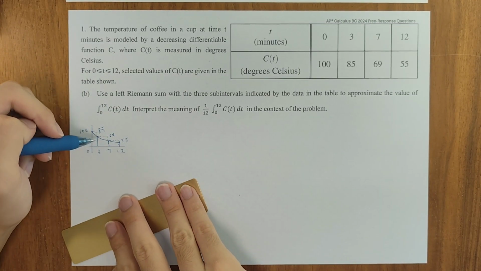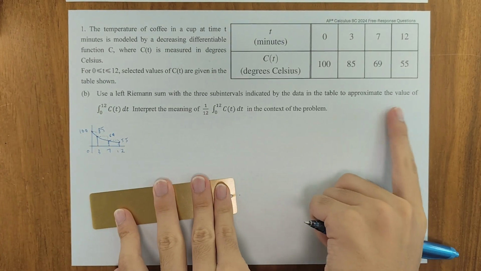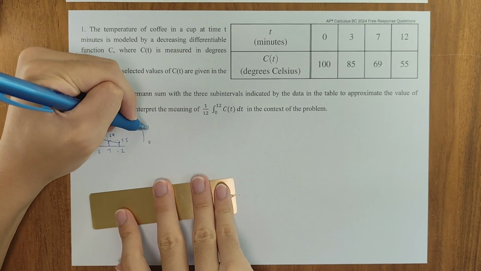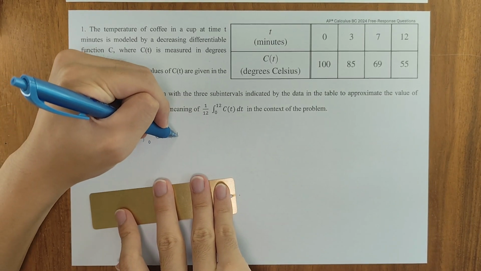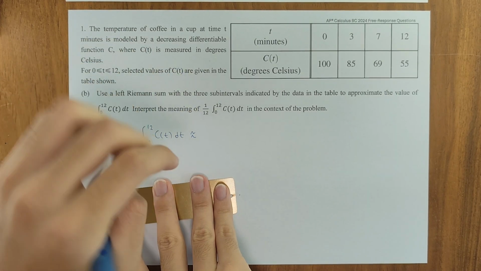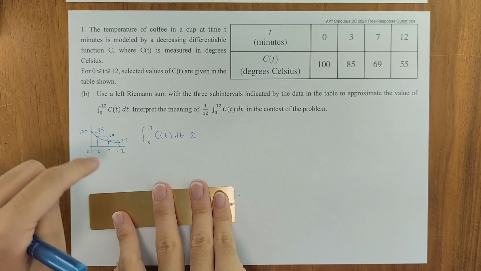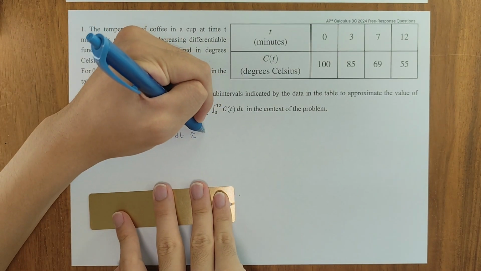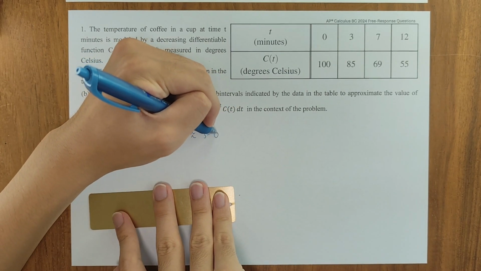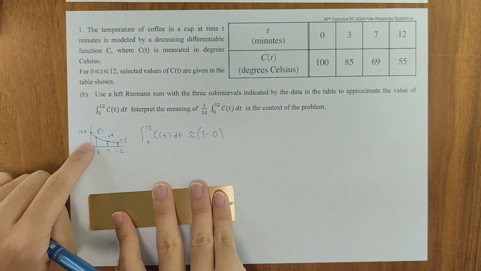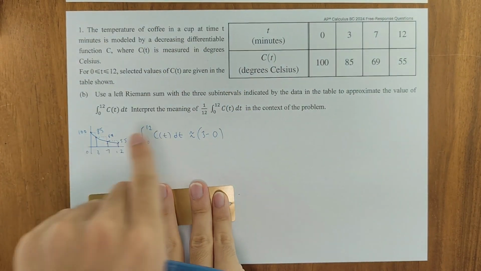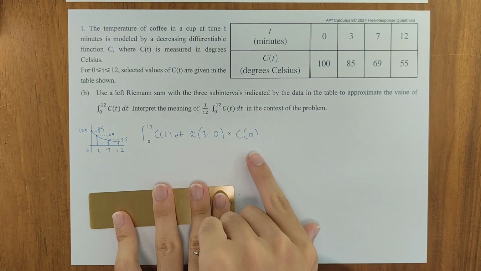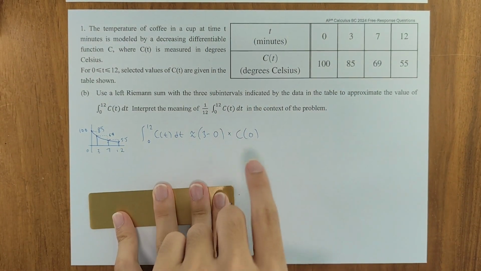So we can write the answer as, we're being asked to approximate this first. This is the integral from 0 to 12 of C(t) dt, and you have to write out the approximately-equals sign. Approximately equals, the area of the first rectangle is 3 minus 0 times the height, and first we have to write out times C(0). So just write out the function of 0 first, and then write the value of the function.